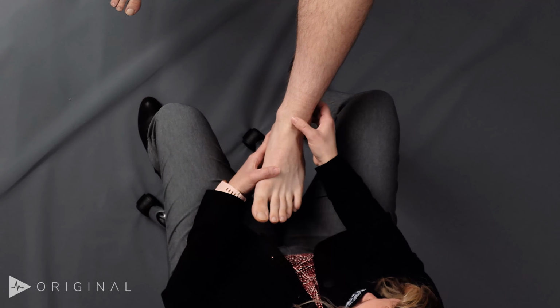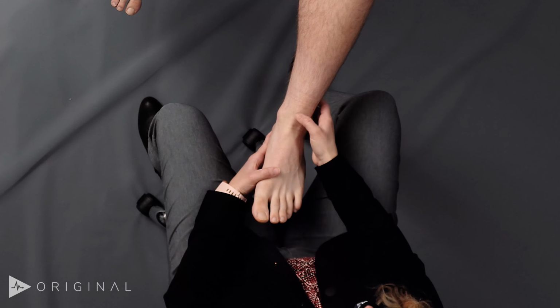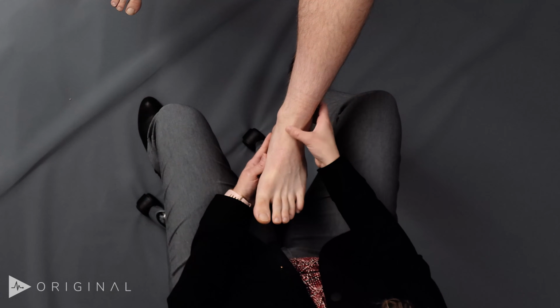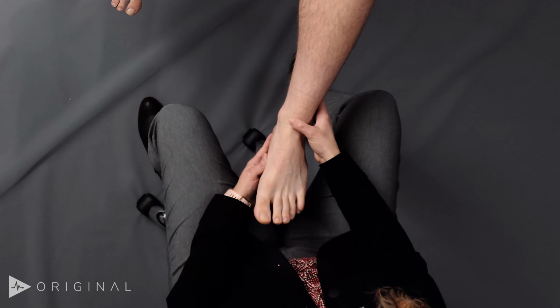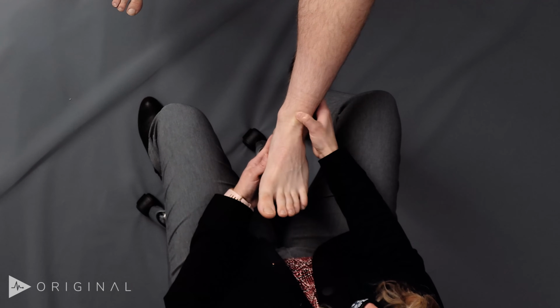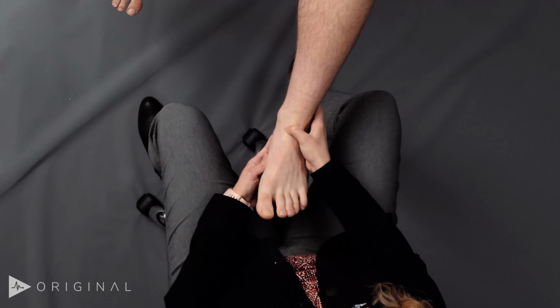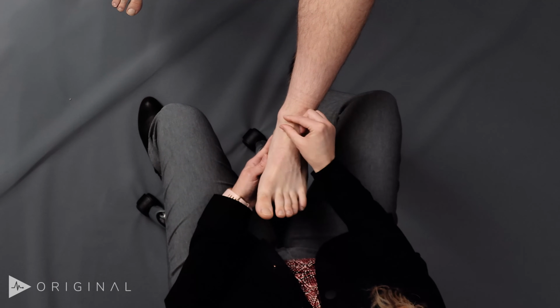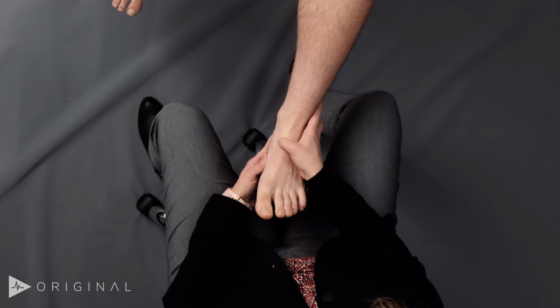You're also going to want to evaluate the extensor tendons that cross the anterior joint. So an easy way to palpate the tendons is if you have the patient dorsiflex their ankle, that's going to bring out the anterior tib tendon. And so you're going to want to palpate along that tendon. Most of the pathology is going to be in the region of the extensor retinaculum, but be sure to follow it all the way down to its insertion.